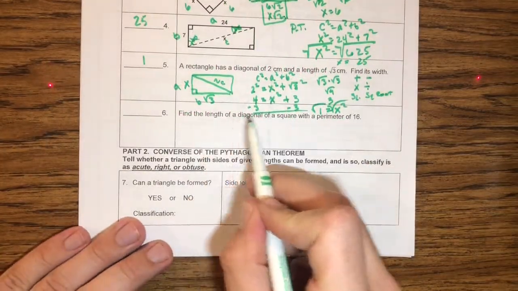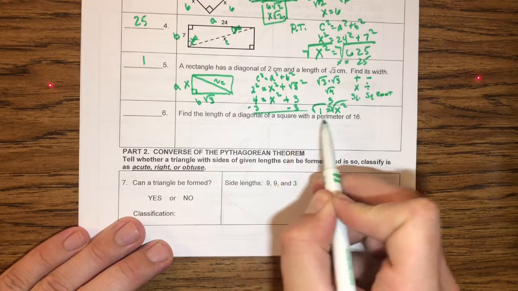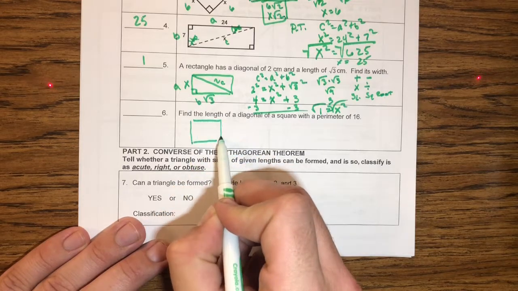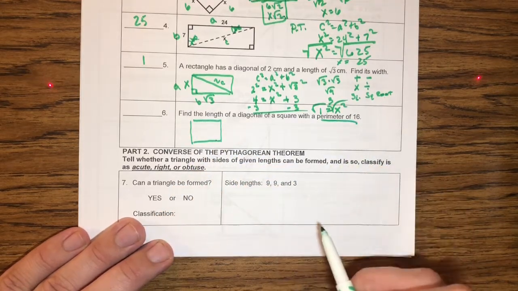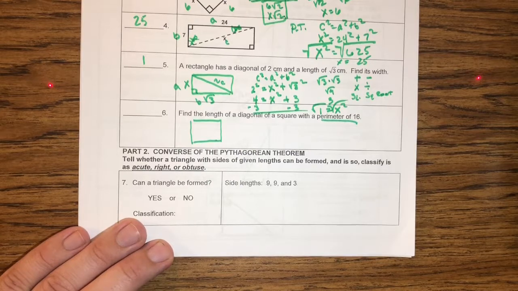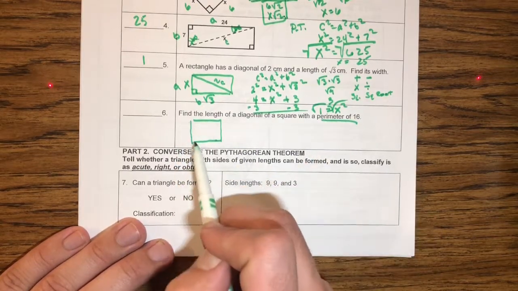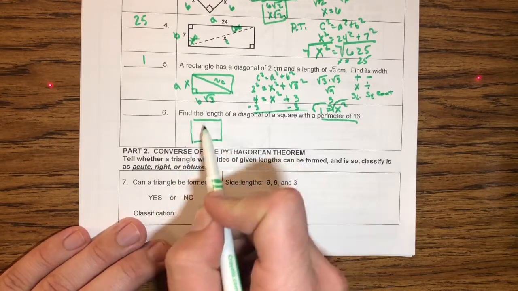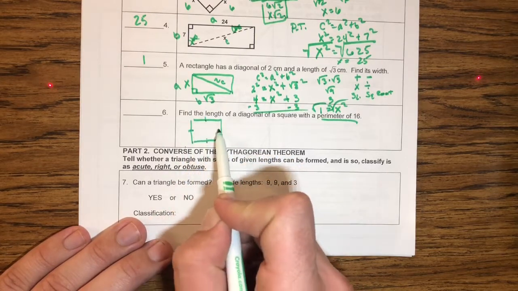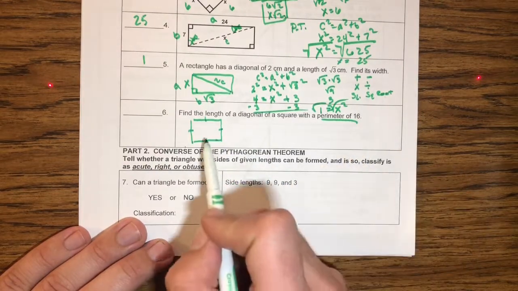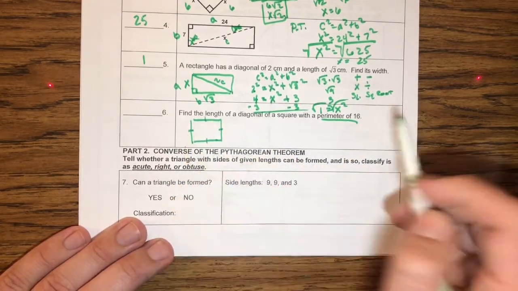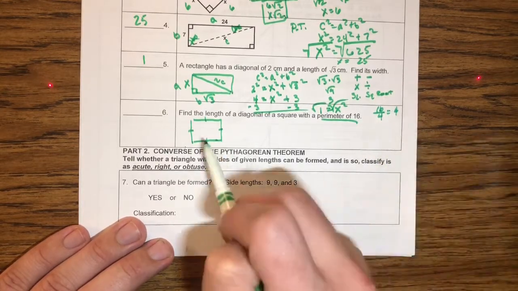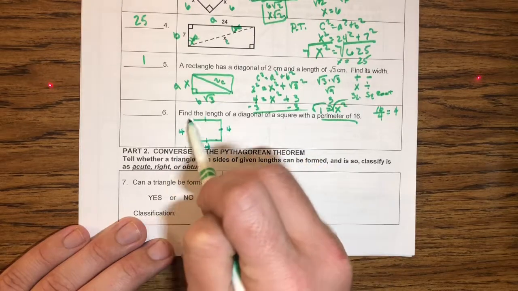Okay, find the length of a diagonal of a square with a perimeter of 16. So first off, we have a square, and the perimeter is 16. So what does that tell us? Well, perimeter means that you have all 4 sides that are added together. So when I add all 4 sides together, I get the answer of 16. Well, if all 4 of these sides have to be the same, I can take 16 and divide it by the number of sides, and I get 4. Each one of these is 4.